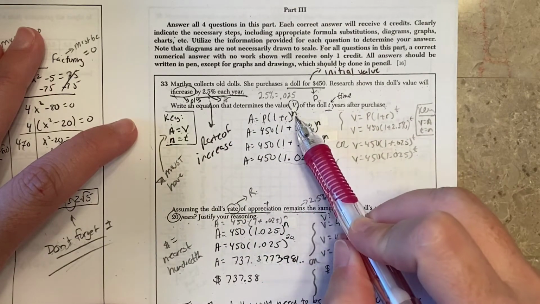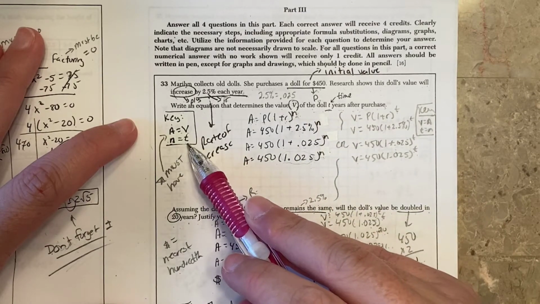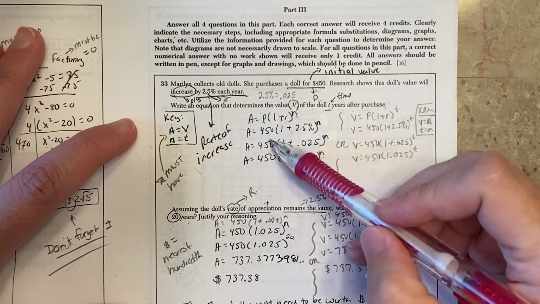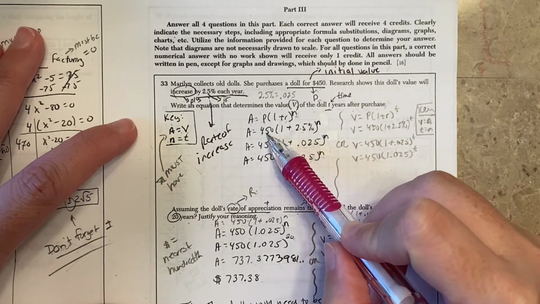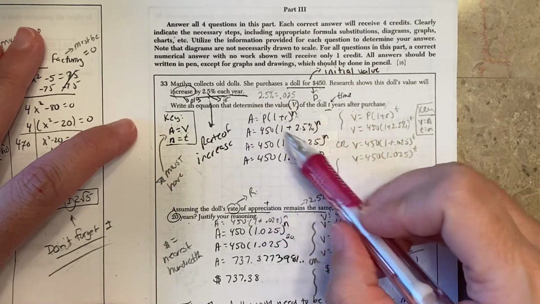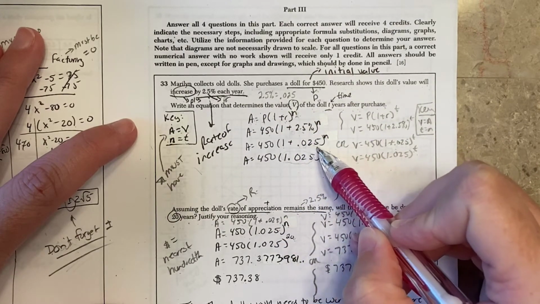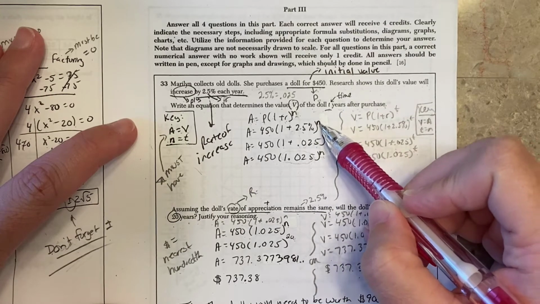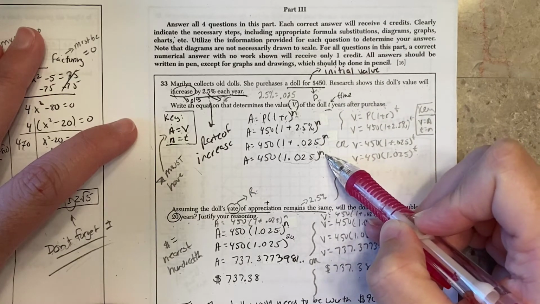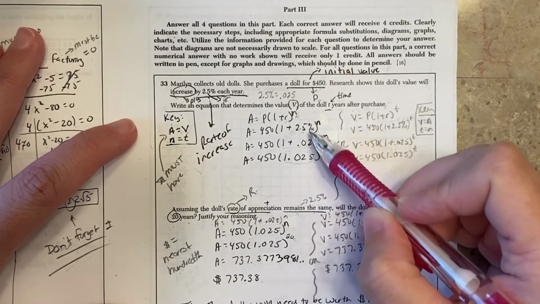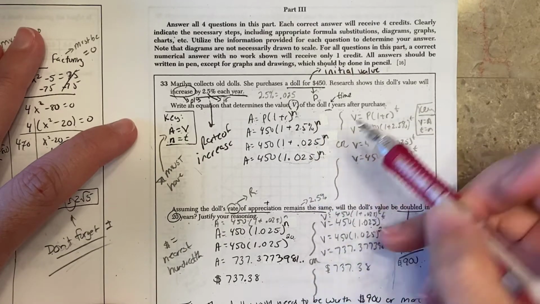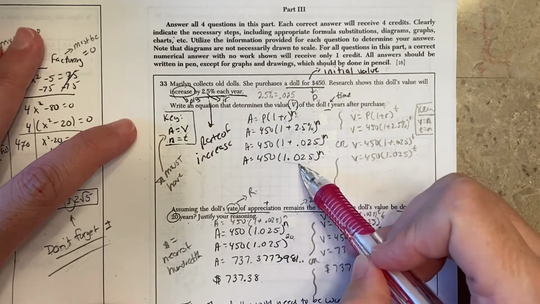And then for T, we use an N instead. So it's important that you have this key over here. You'd plug in your 450 as your initial. Your rate is 2.5%, which is 0.025, and the time interval just stays as N. You add them together after you change it to a decimal, and you get 1.025, which makes sense, by the way, because increases should always be over 1.